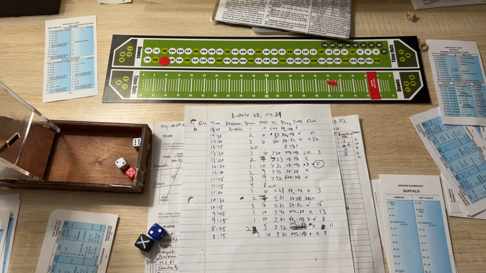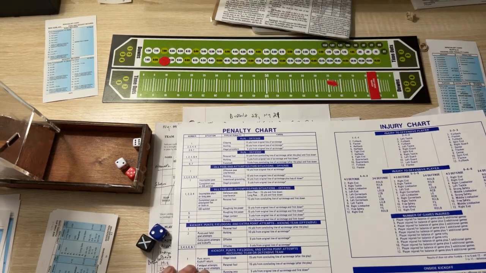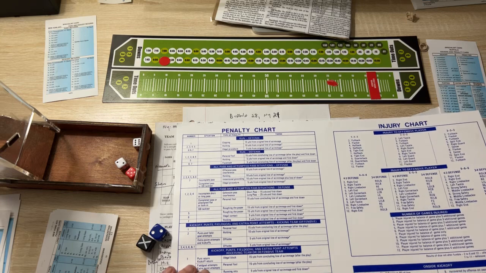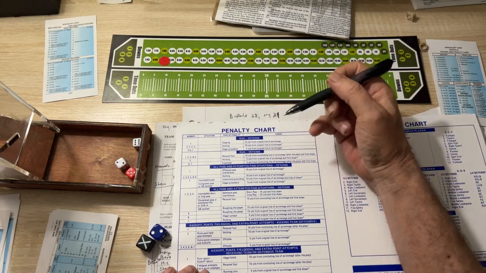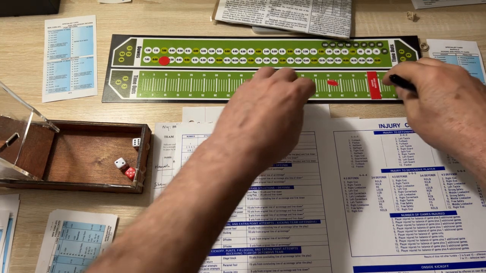We're going to look at the penalty chart on a number 1 on an off tackle, against Buffalo. Let's check it out here. This was an off tackle left. Clipping, 15 yards, and they'll take it. They'll decline the reception.